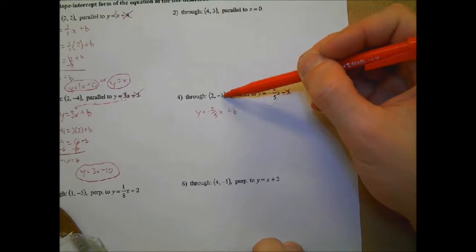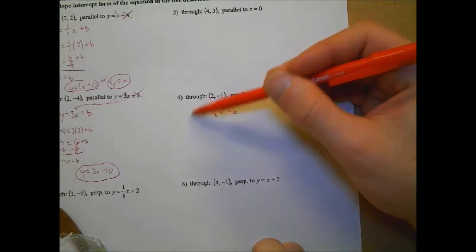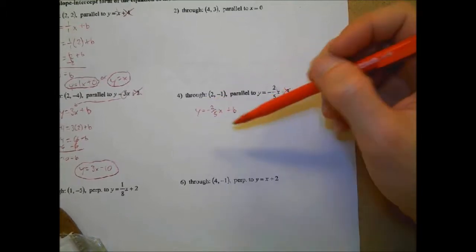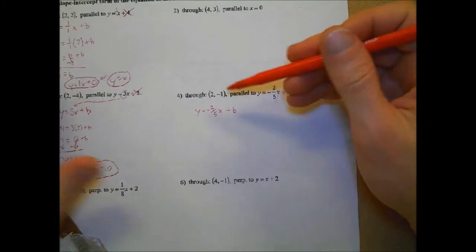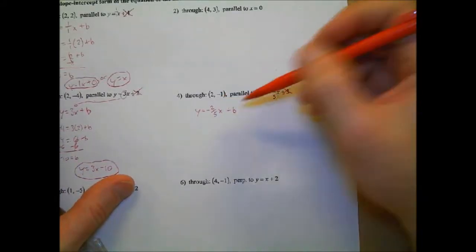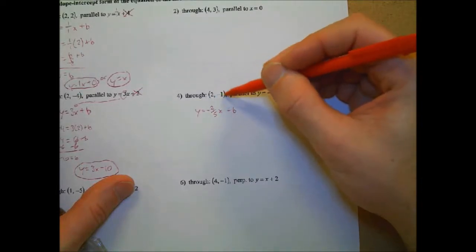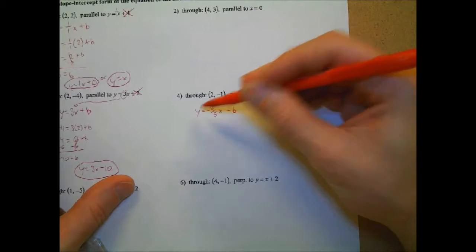Right? So that means that this point should work in my equation. Like, I should be able to plug it in and use it. So I'm going to do that. Put -1 in for what variable? Well, isn't this a y-intercept? It's just a y-coordinate. So we're actually going to put it in for the y variable right there.